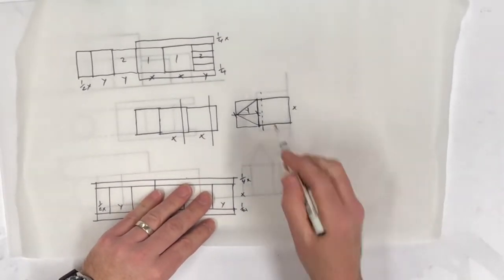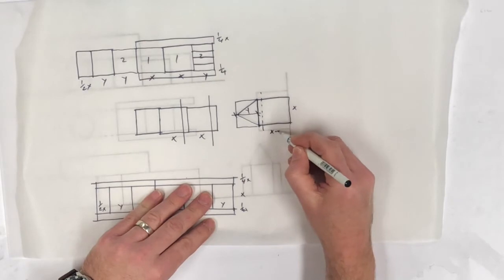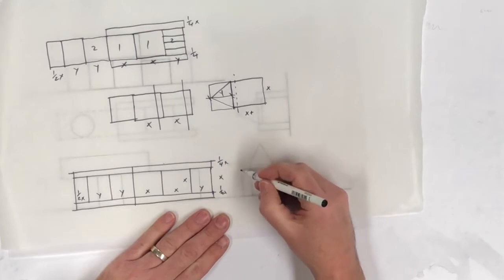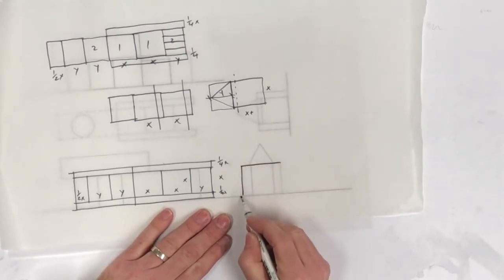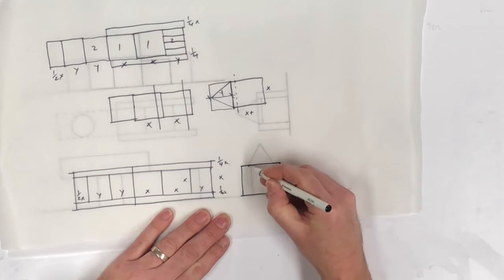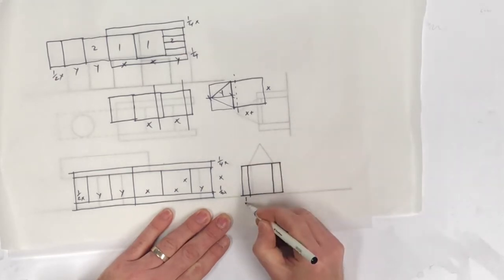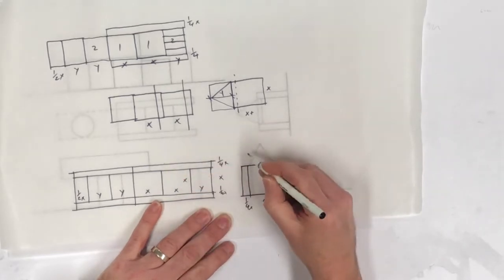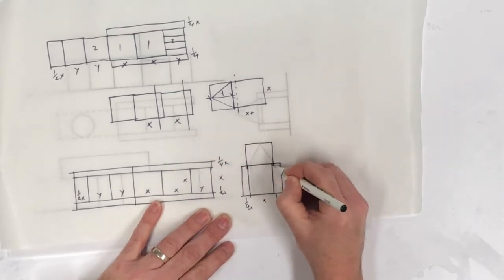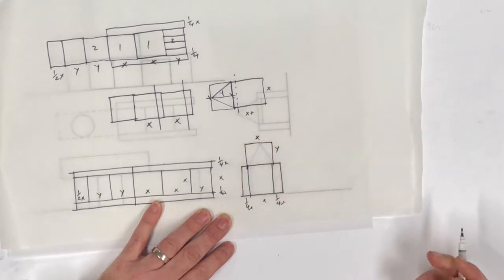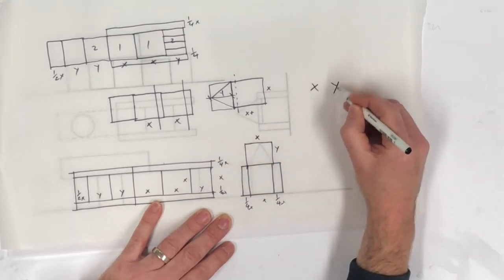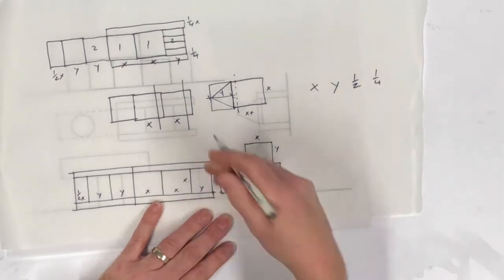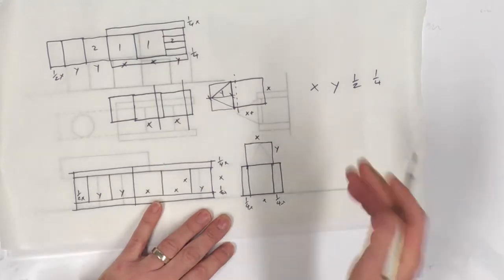And we get a height which is not quite cubic, it's an x plus something. Okay, so that we can start to then draw this up in plan and sectional elevation, which talks about this as a quarter x, a quarter x, which we've got from here. And then we've got this triangle here, which is y high and x. So between these two variables, x, y, their half and their quarter, we start to describe the dimensions of this object. So that's the initial stage.